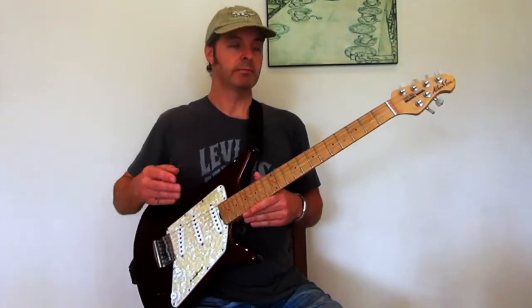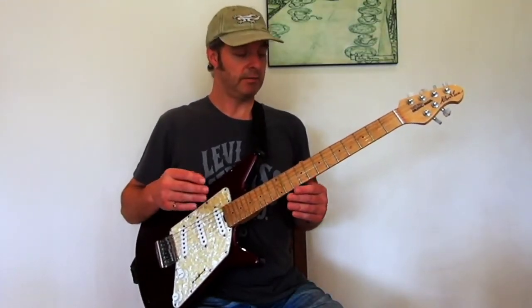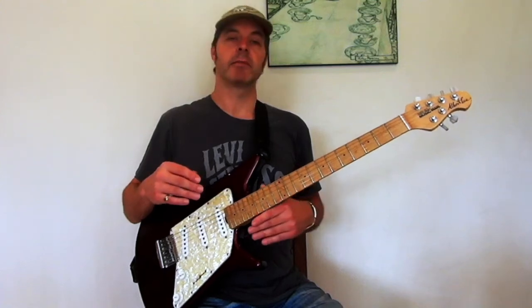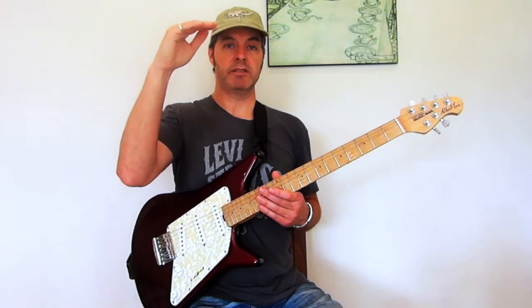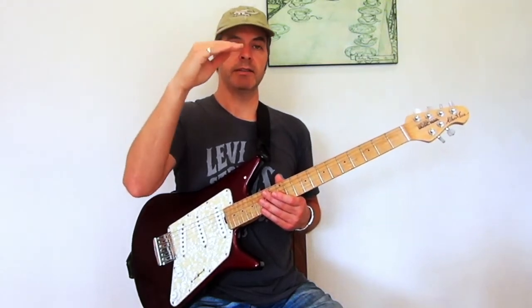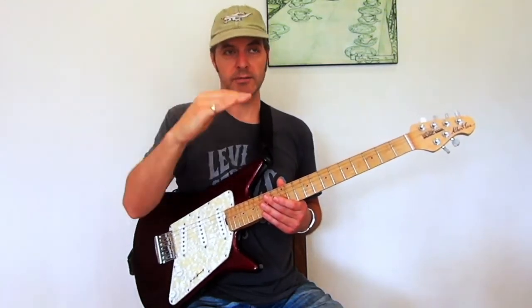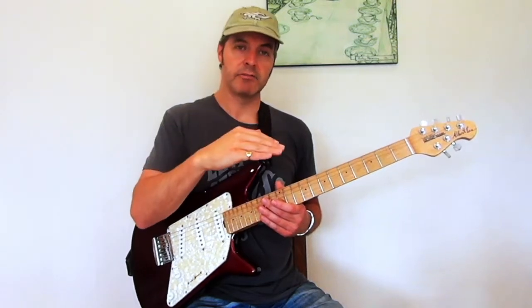So the next way to play the same note is to play a release, and a release is something that goes with a bend. You bend a note, you push the string up to get the pitch of the note you want, and then you let it come down again. Sometimes, not always, you let it come down again and you get the sound of the original note.